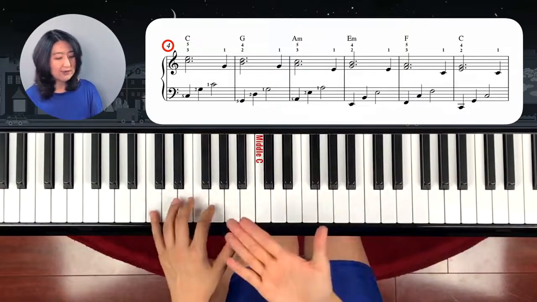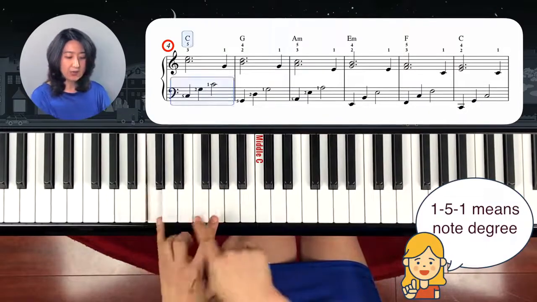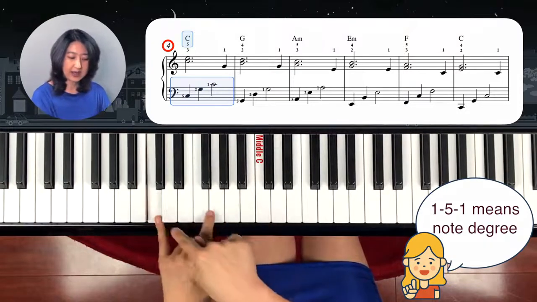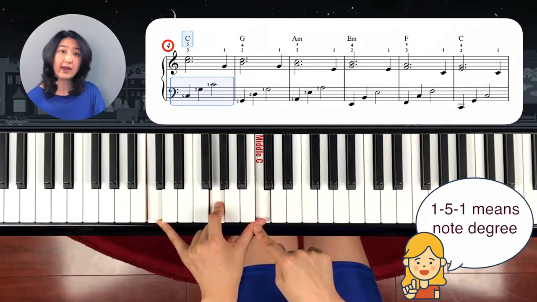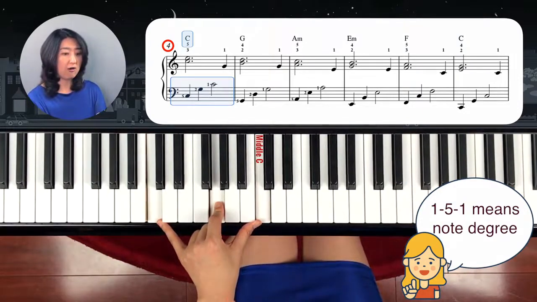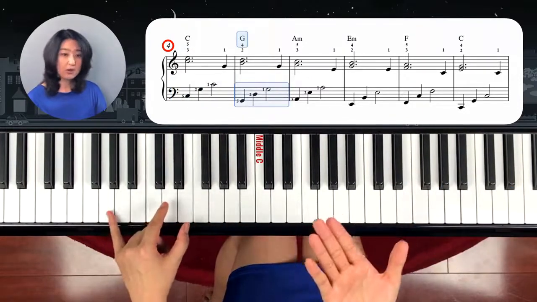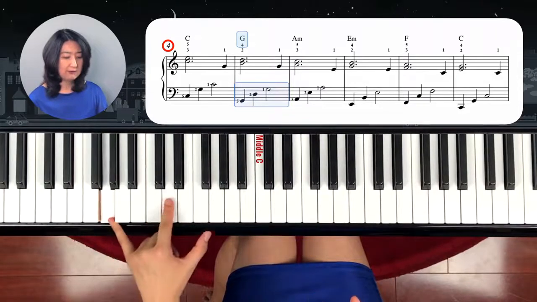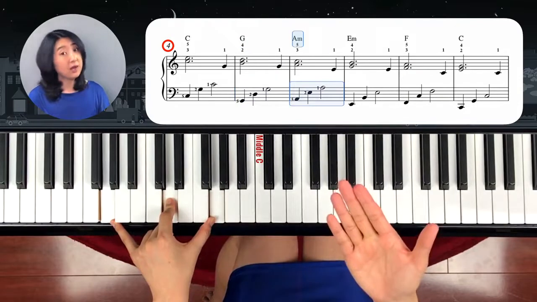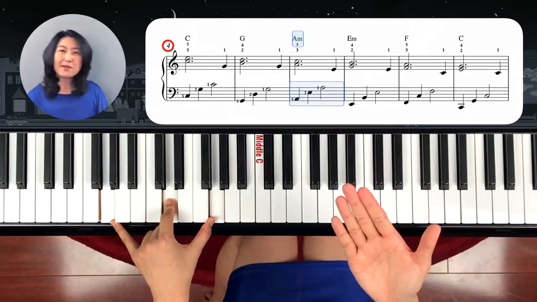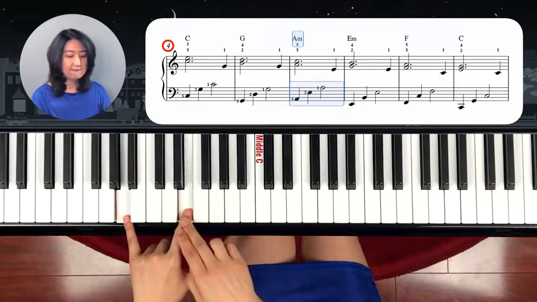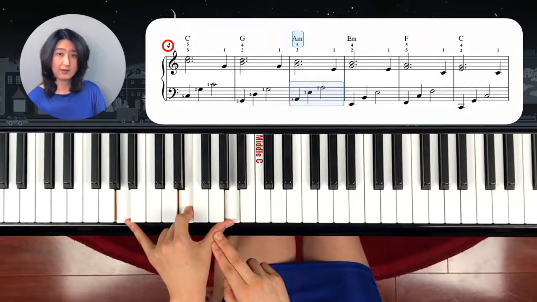1-5-1 means 1, 5, and 1. Instead of playing the root again, you just go up an octave higher. That's the pattern of the song. If it's a G chord, you play G, 5, 1. If it's A minor, it really doesn't matter major or minor in the left hand, you just play A, 5, 1.